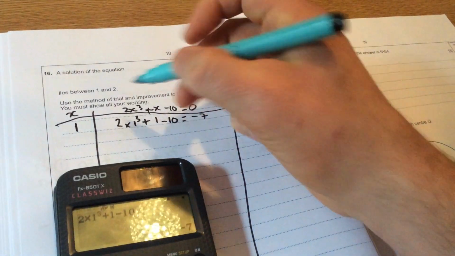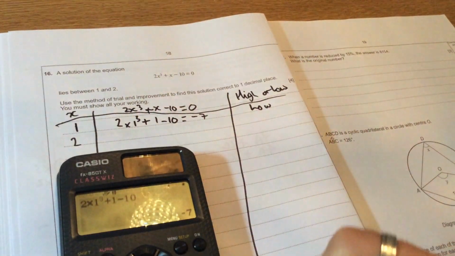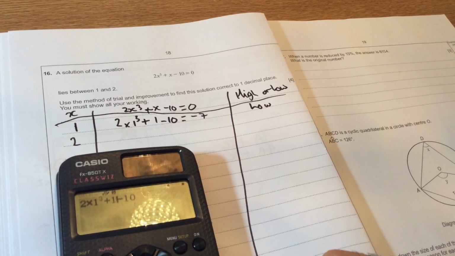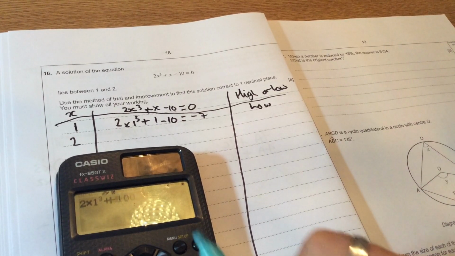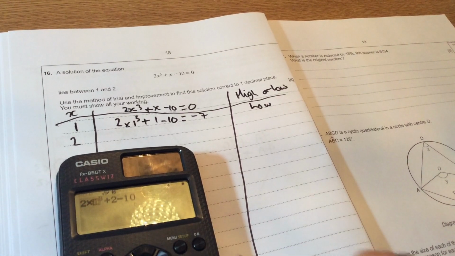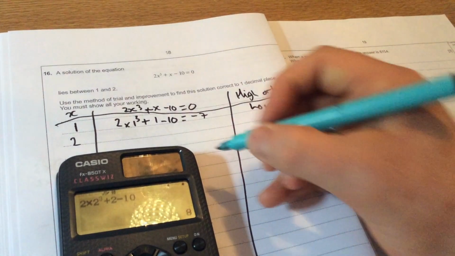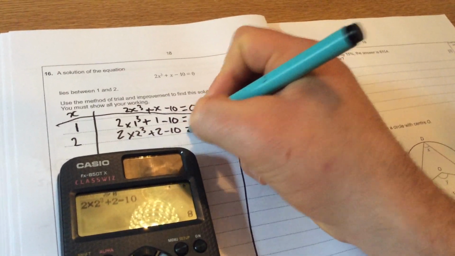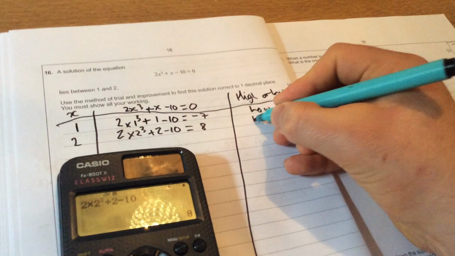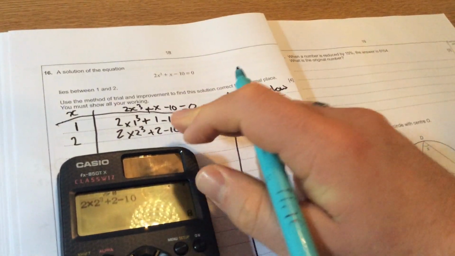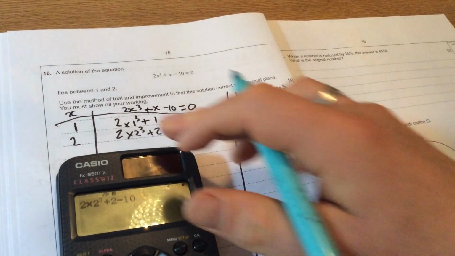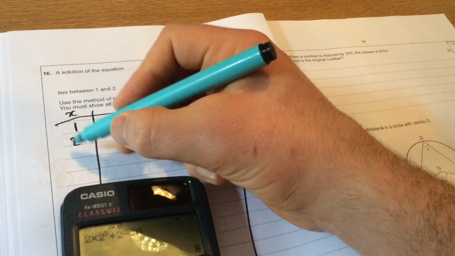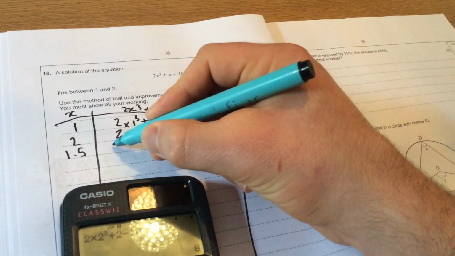Next one I'm going to try. They said 1 and 2, so I'm going to try 2 next. If I press backspace on my calculator, I don't actually have to write the whole thing out again. So 2 times 2 cubed plus 2, take away 10, is all equal to 8. So that's too high. I don't think this is going to take us many goes to get right. For my next one, whatever 2 numbers they give you, you go halfway between. So my next one is going to be 1.5.